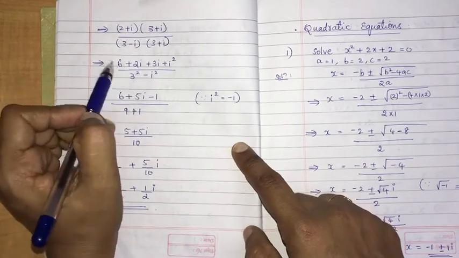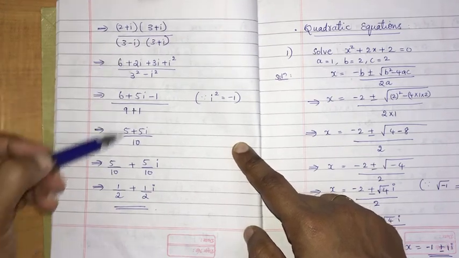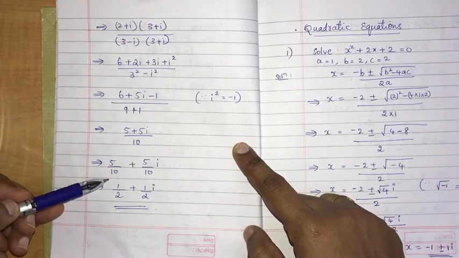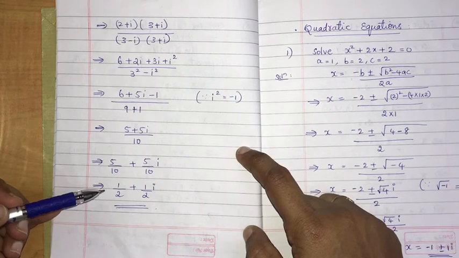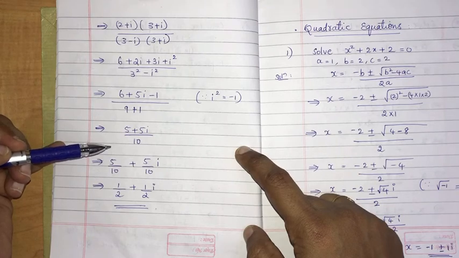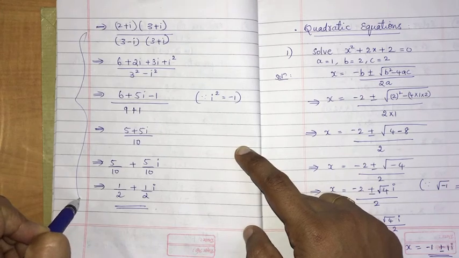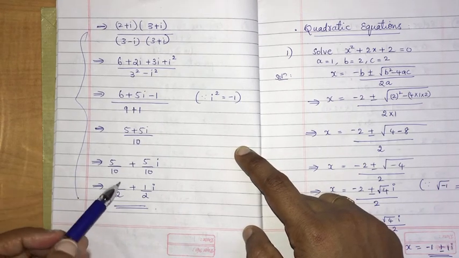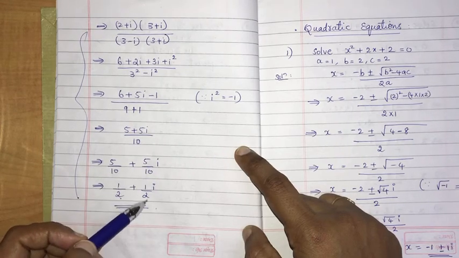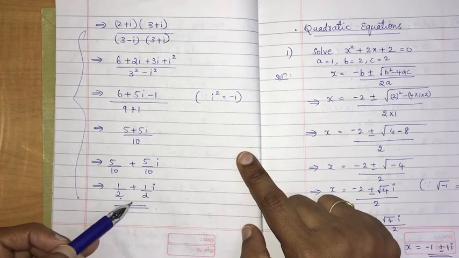After that, while multiplying, I hope it is clear to you all. These steps I have explained in your previous problem, how to multiply this. Okay, I won't be explaining this now. You have to check the answer, and if you have any doubt you can ask me. This is how I have solved this till here. So this is your last answer: 5 by 10 plus 5 by 10i. 5 by 10 is 1 by 2, and this 5 by 10 is 1 by 2, so 1 by 2i. Please do it by yourself and check whether you are getting this answer.